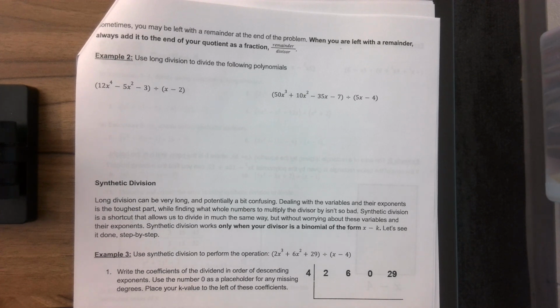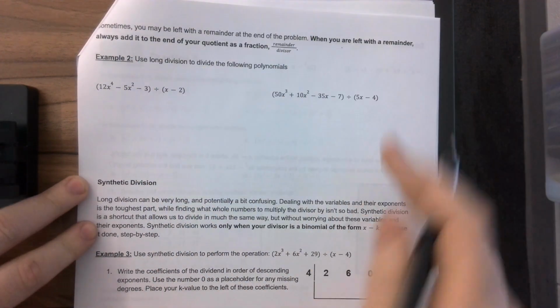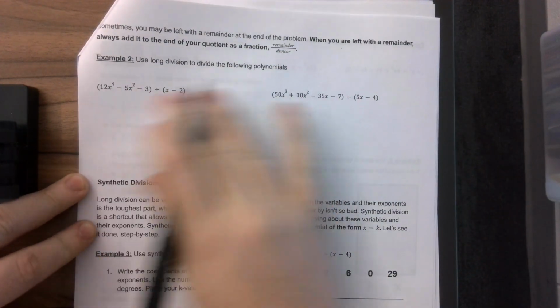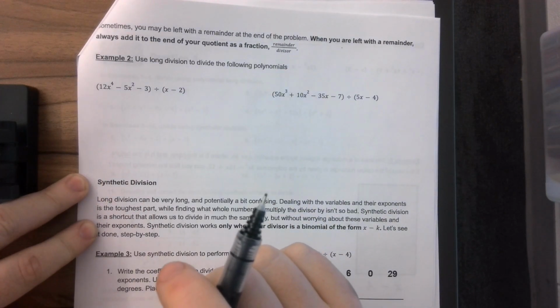Hopefully we had a chance to try this one out. Otherwise, you were just sitting there in silence, listening to me wait for you for a couple of seconds there. Let's divide this using long division.